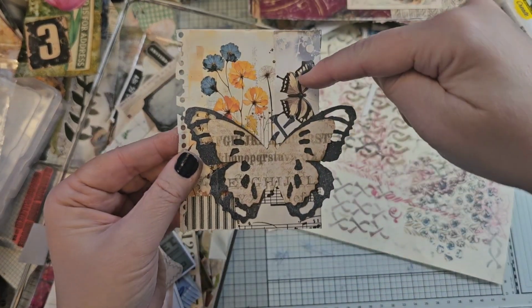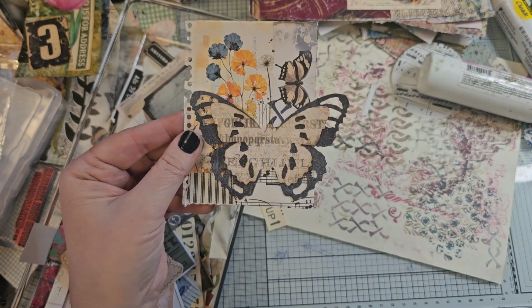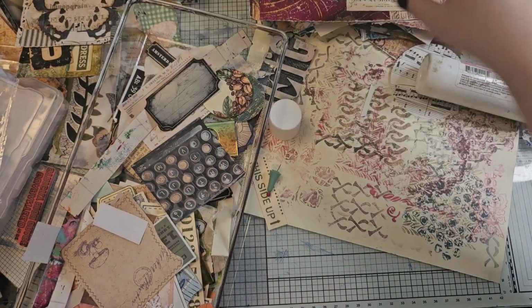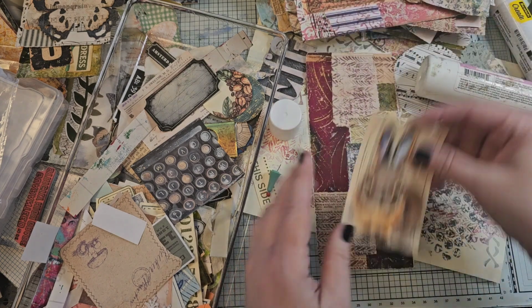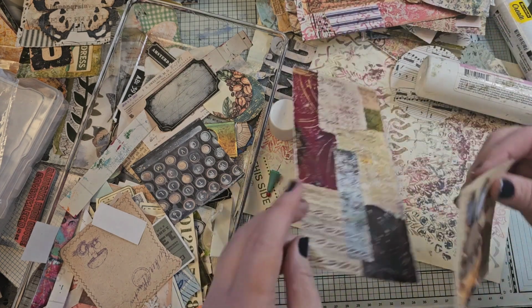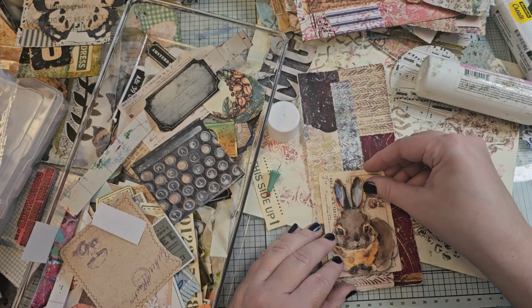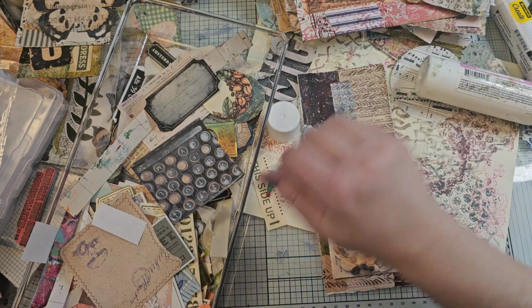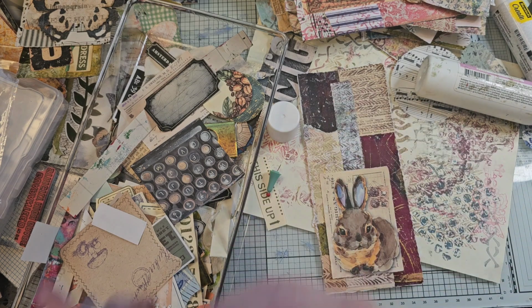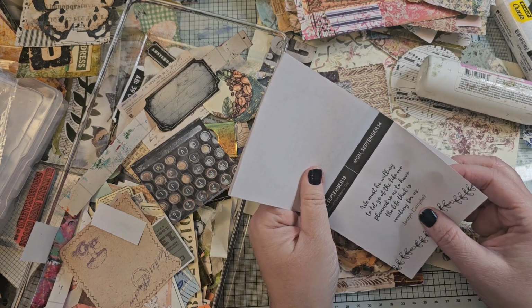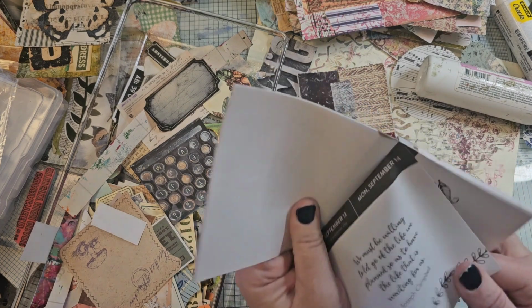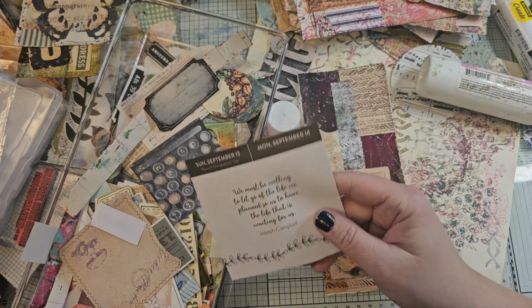All right, so we have that butterfly and that butterfly. They kind of match. They kind of look weird, but it's okay. It's all right. It works. And then this one's super easy because you just decide which way you want this to go. I think I want it to go like that, and then grab one of our nice little sayings: we must be willing to let go of the life we planned to have a life that is waiting for us. Yeah, that works. Size-wise, it works.